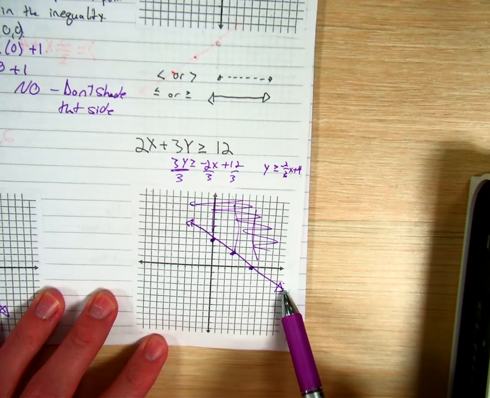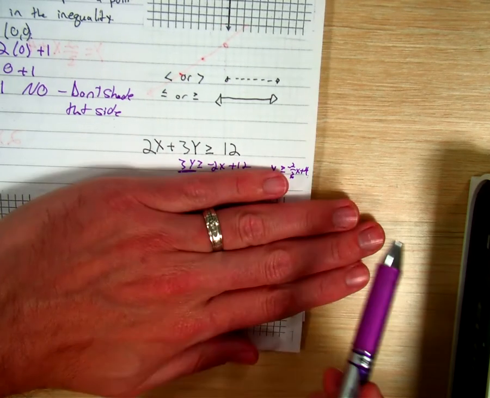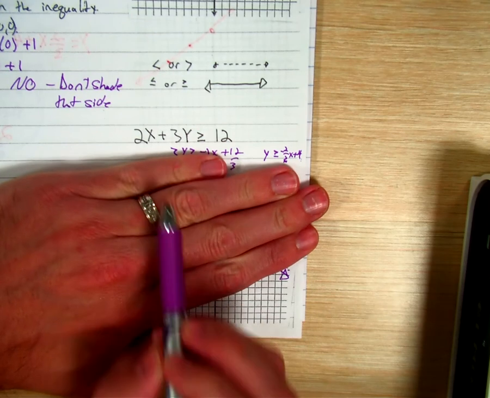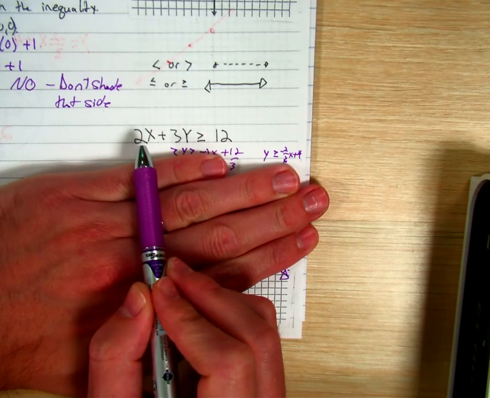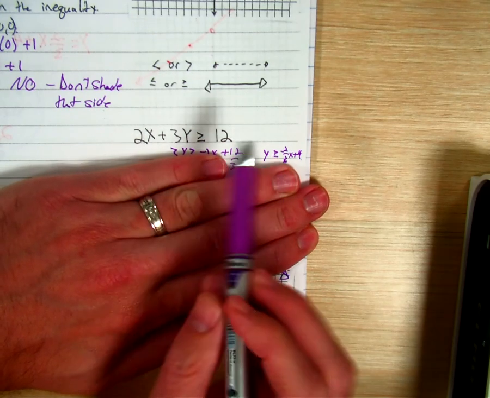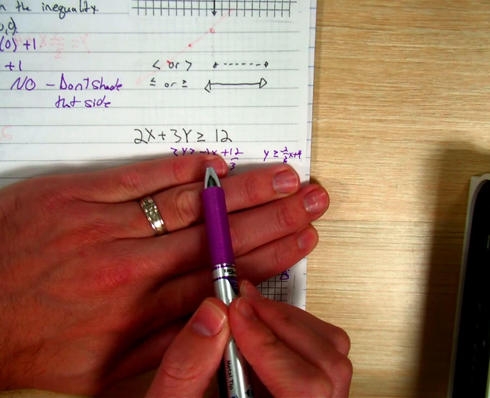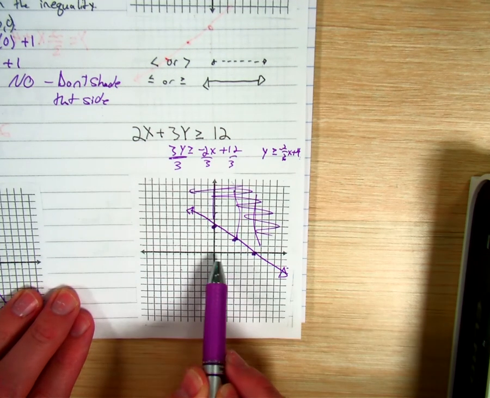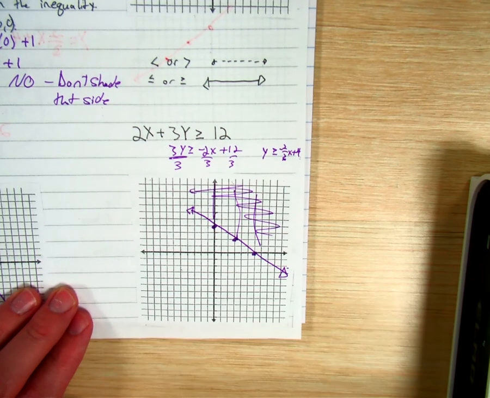Solid line. Let's test a point going back to my original one. Let's put in 0, 0. 2 times 0 is 0. 3 times 0 is 0. Is 0 plus 0 greater than or equal to 12? No. So don't shade that side. Shade the other side of your line.